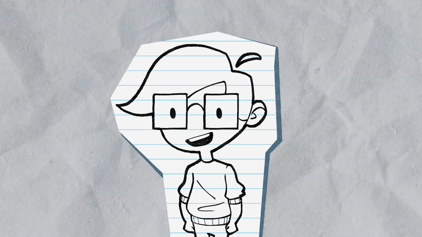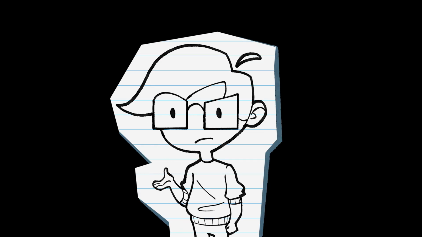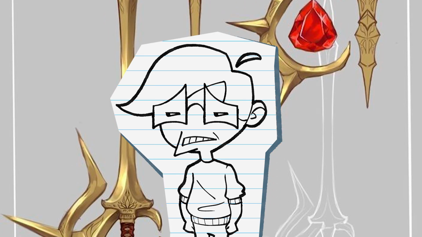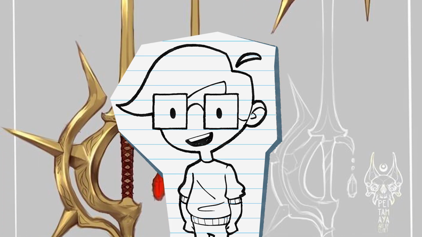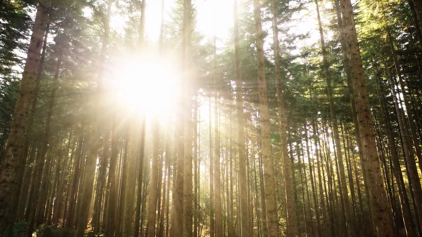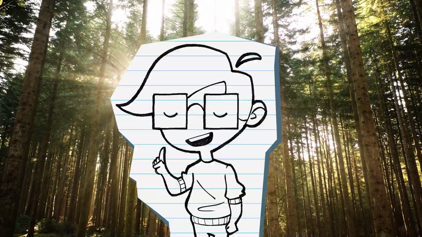suit each character. But a word of caution about the mood board. Because we are analyzing other artists' work, we want to be mindful and don't want to unintentionally plagiarize when we are creating our designs, as the main purpose of this board is to evoke a similar mood and energy to our props. So make sure to keep that in mind.